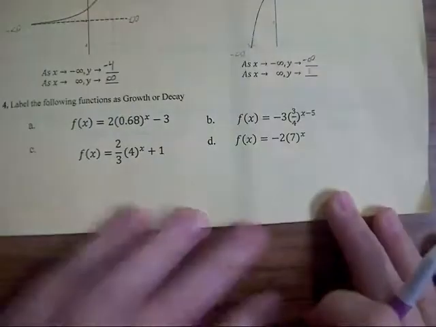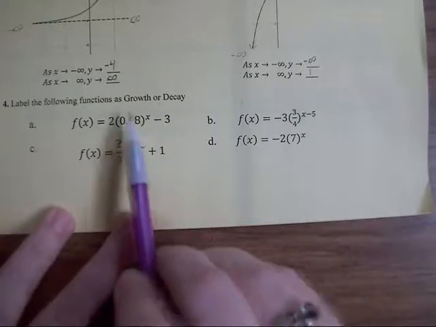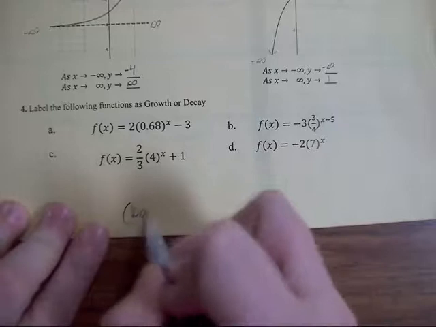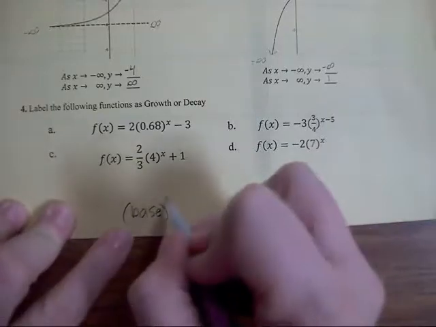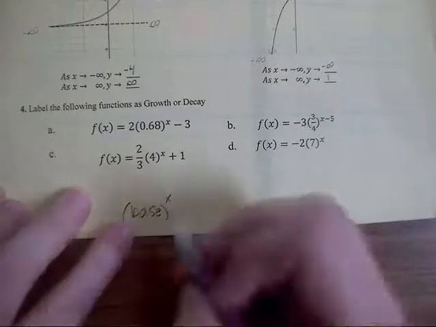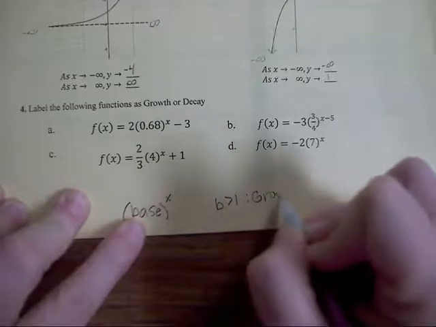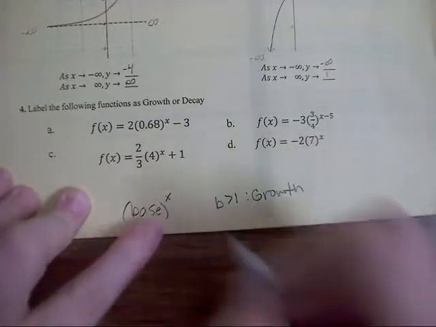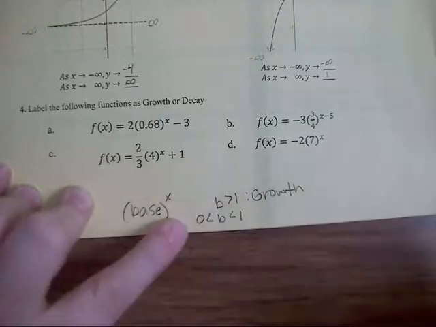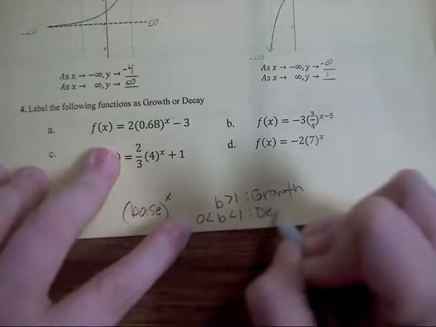Number 4, we're going to label these as growth or decay. Remember, when we're looking at this, we're looking at our base, okay? And our base is usually in the parentheses. Most importantly, it's what's directly connected to our exponent of x, okay? If the base is bigger than 1, it's going to be a growth, okay? If our base is less than 1, but it's still bigger than 0, meaning it's a positive number, okay, that is less than 1, it is going to be a decay function.